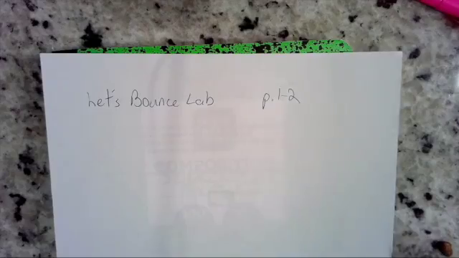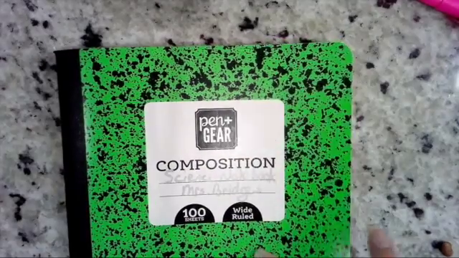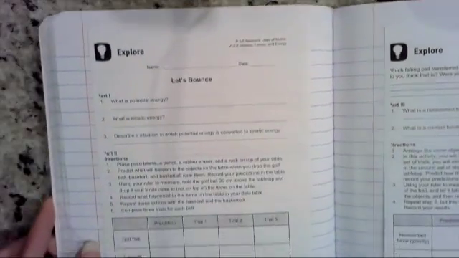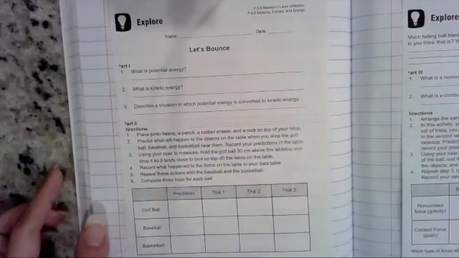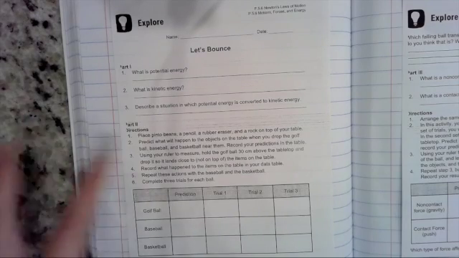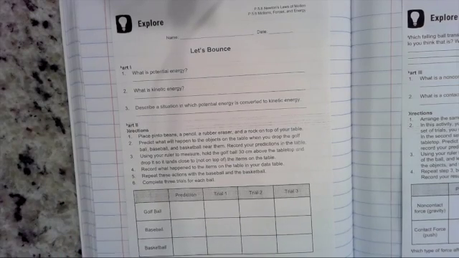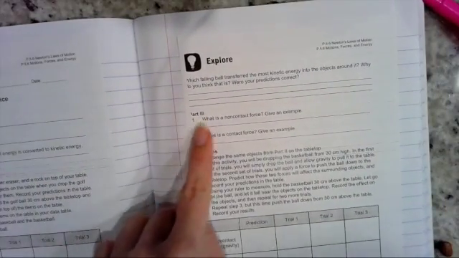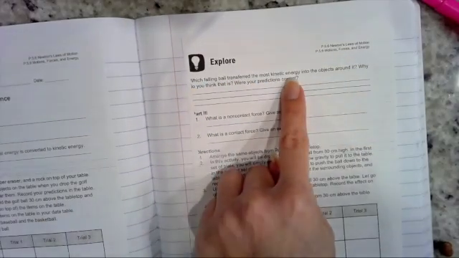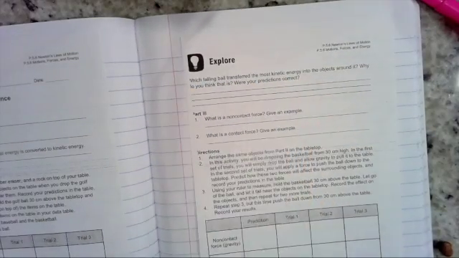All right. Then, hopefully Miss Cornett is going to pass these pages out to you. You're going to put this page that actually says Let's Bounce, glue that down on the first page. And then this one that has part 3 on it, and it says which falling ball transferred the most kinetic energy, is going to go on the second page. So pause the video, take a minute to get those 2 pages glued down in that order.